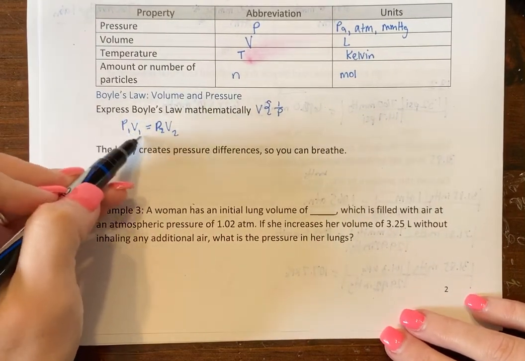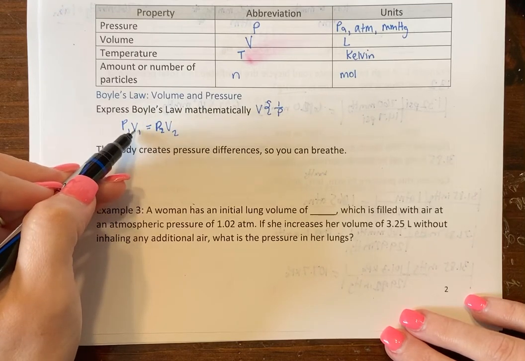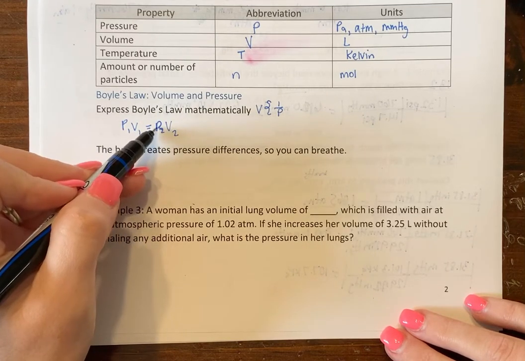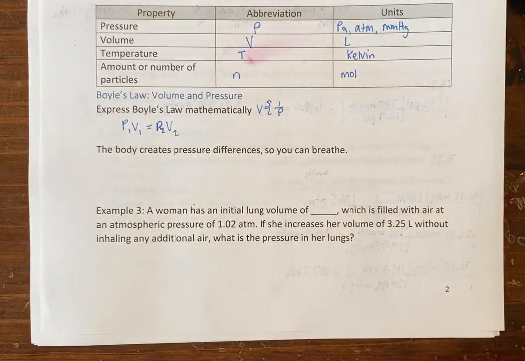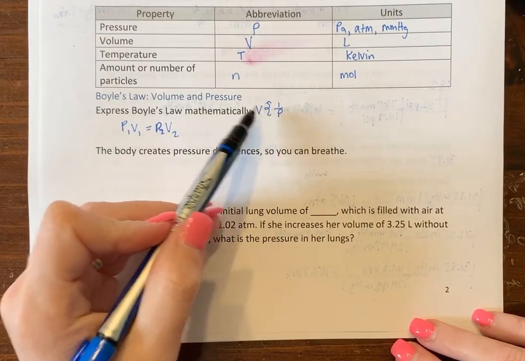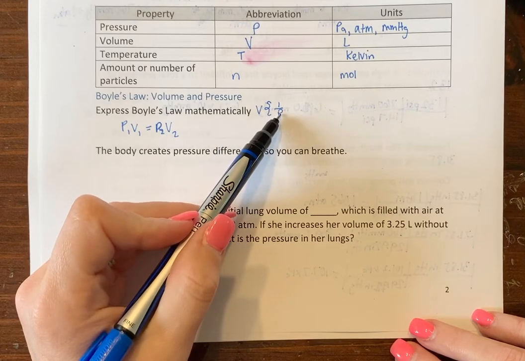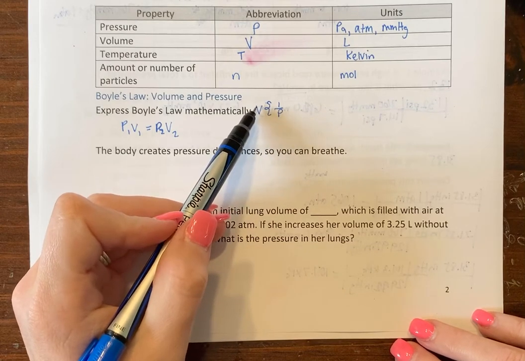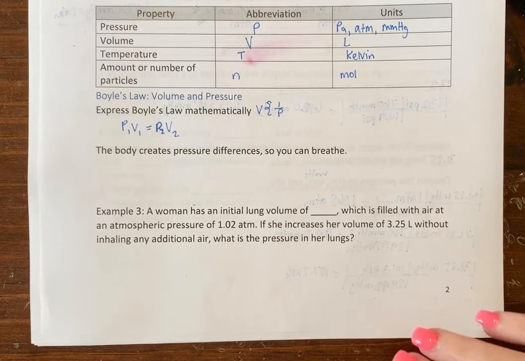So here, if you have this pressure and volume goes up, pressure goes down. So as one goes up, the other comes down. So that's why they are in an inverse relationship. Volume goes down, pressure goes up. Pressure goes down, volume goes up. So inversely. So the body does this in your lungs.